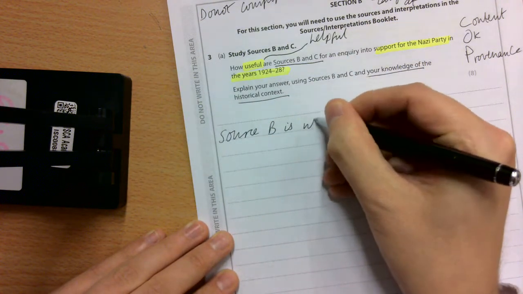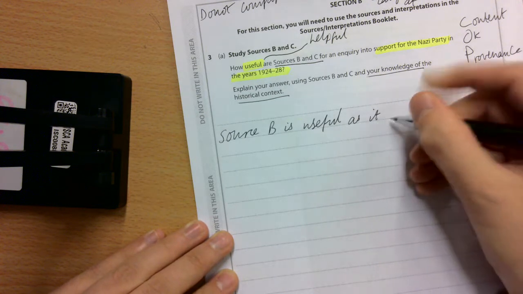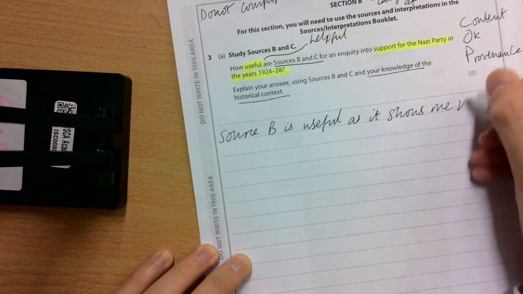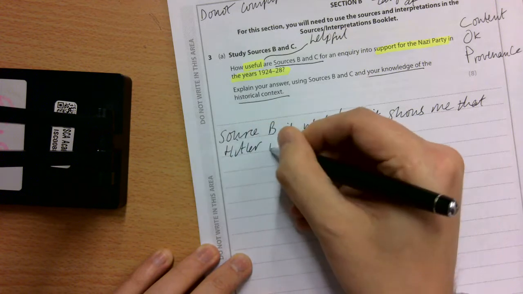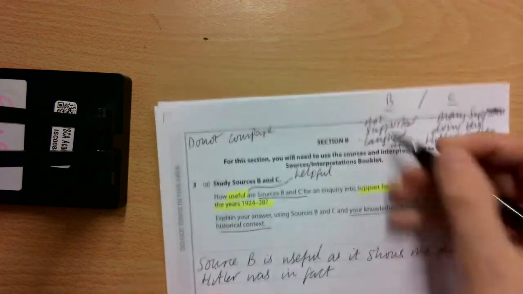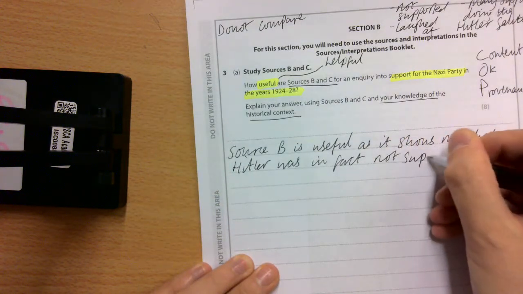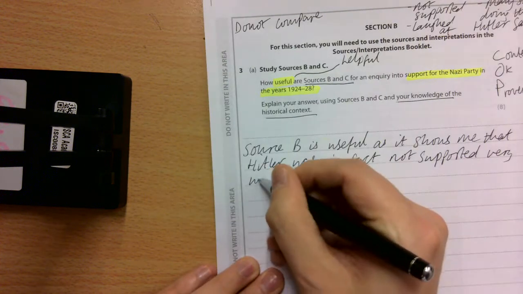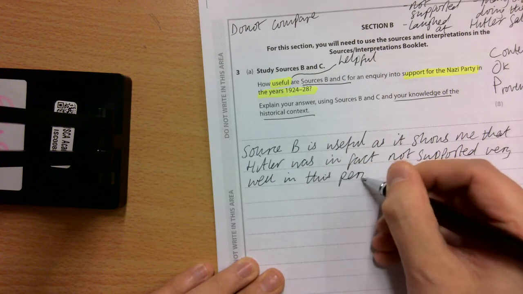Source B is useful as it shows me that Hitler was in fact not supported very well in this period.